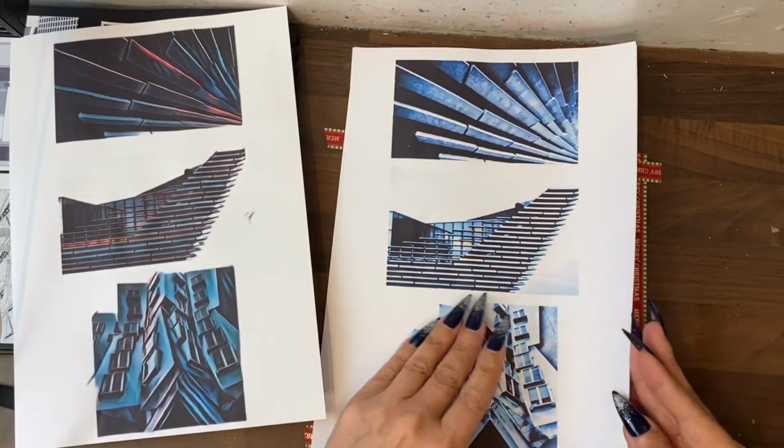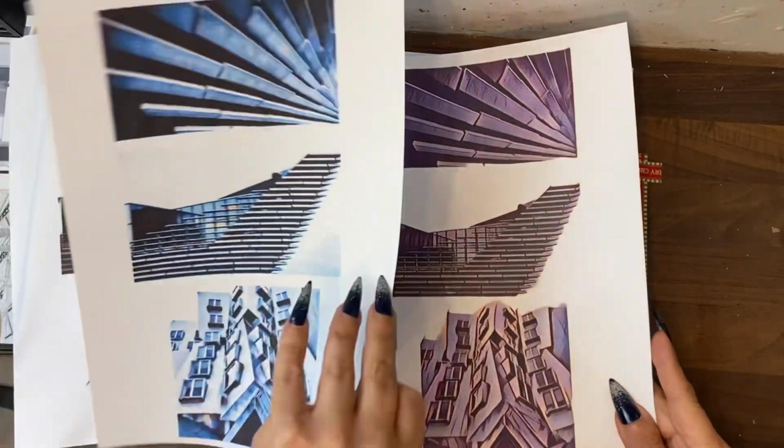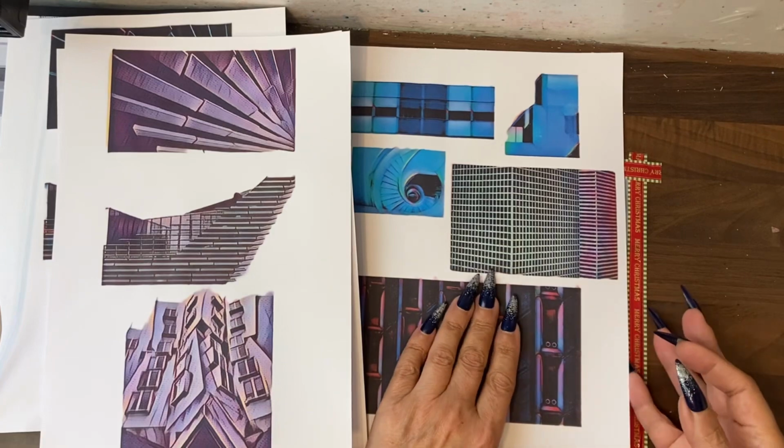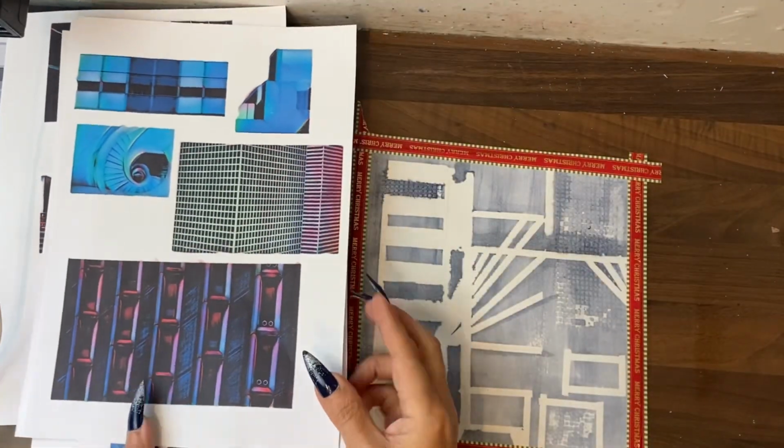I have produced a few of our architectural photos in different colourways, which will be in your Dropbox, which if you choose to, you can use in your final piece.